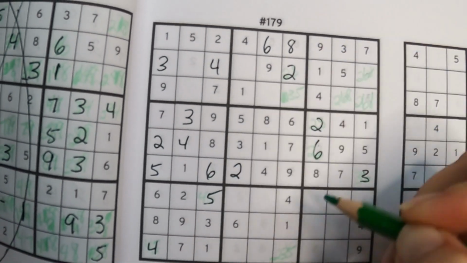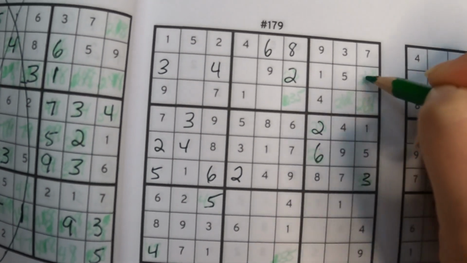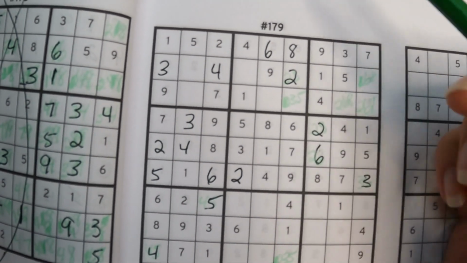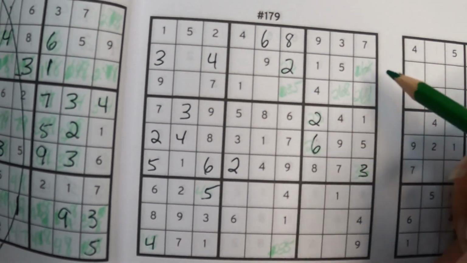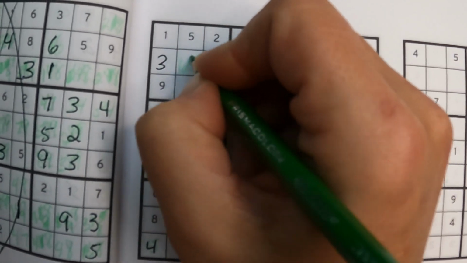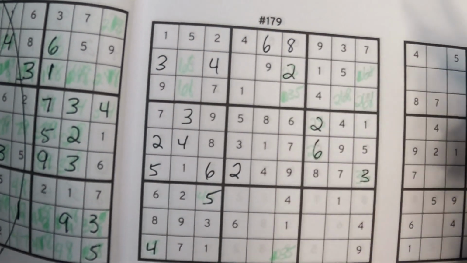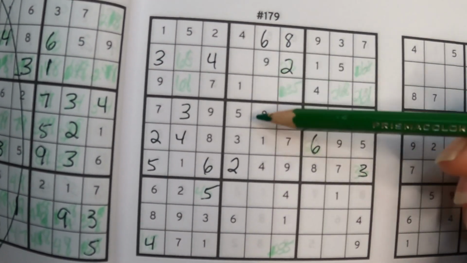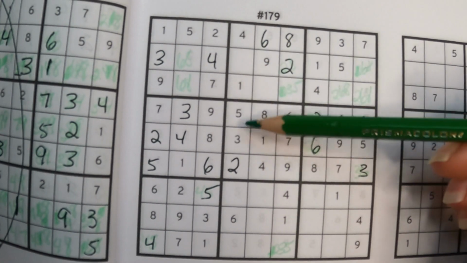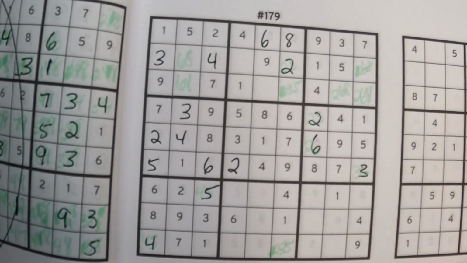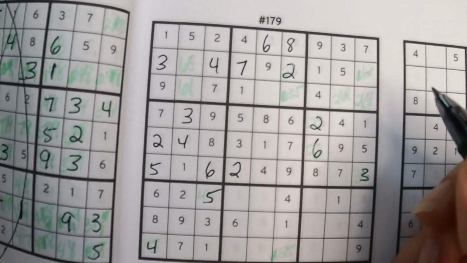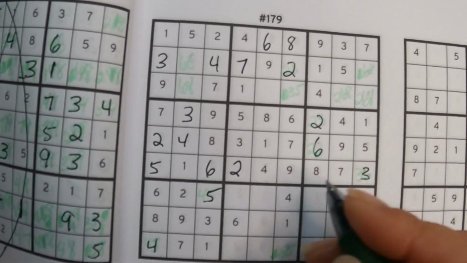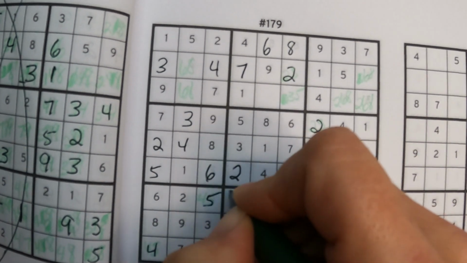Get rid of this 2, and this 2, and this 2. For this box now, we're missing 6 and 8, and I don't see any help, so 6, 8, 6, 8. For this column, we've got 1, 2, 3, 4, 5, 6, so we're missing 7, 8, and 9. We've got an 8 and 9 here, so this is our 7. A 9 here, so 8, 9.